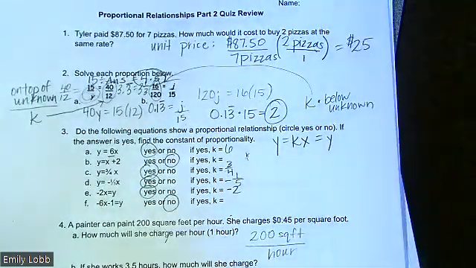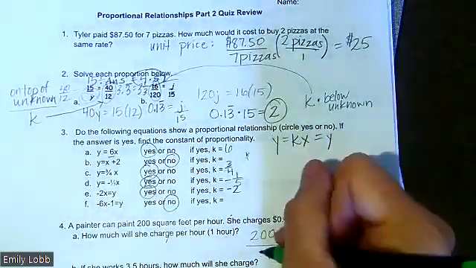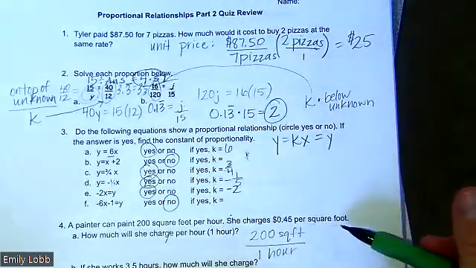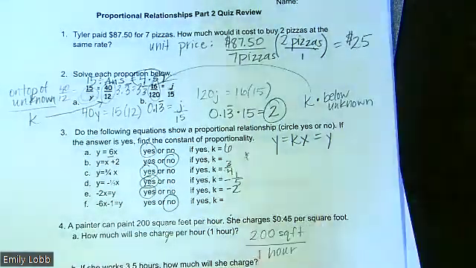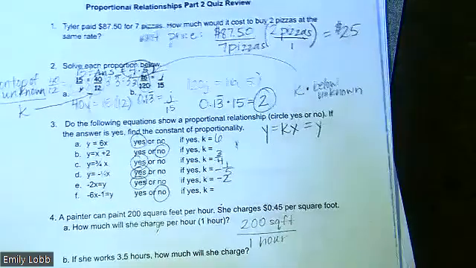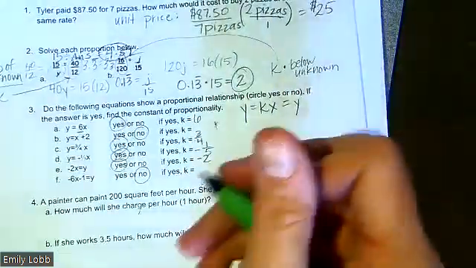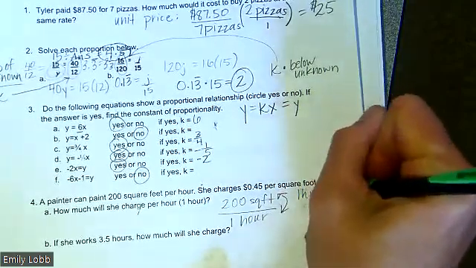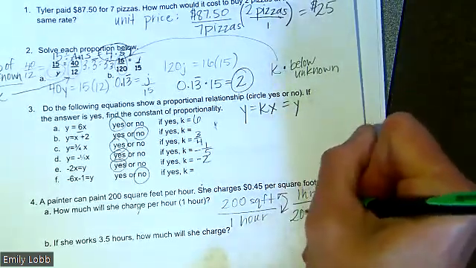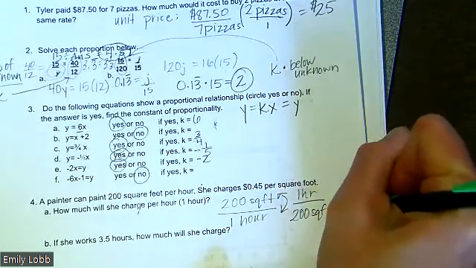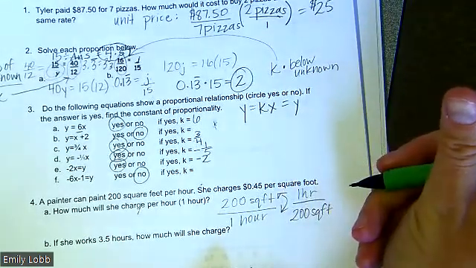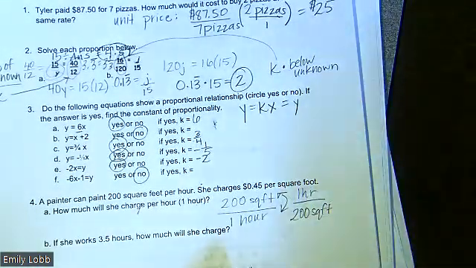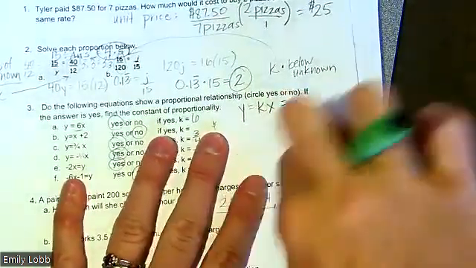So how can I set this up where I am getting rid of square feet? Can I flip this around? Let's flip that. So that for 1 hour, I can do 200 square feet.